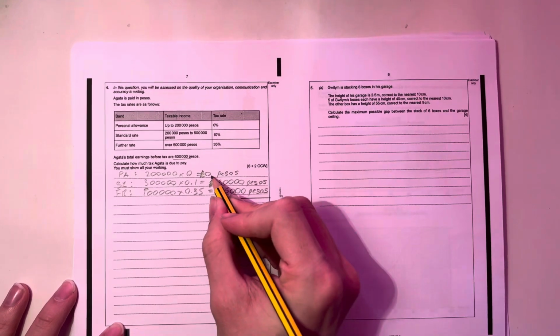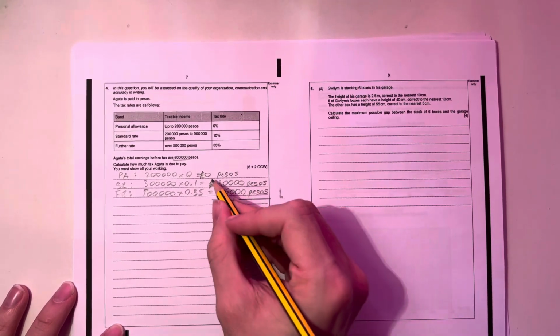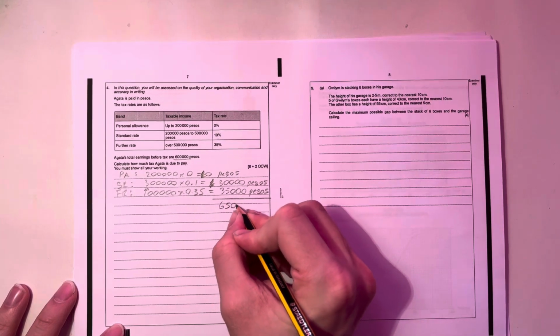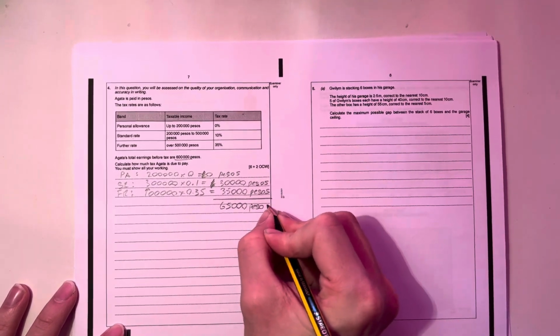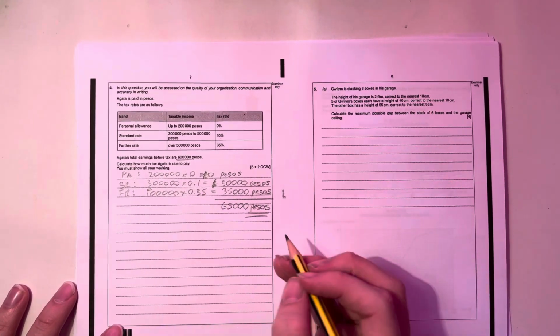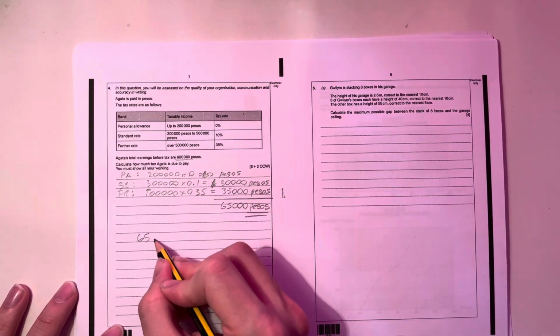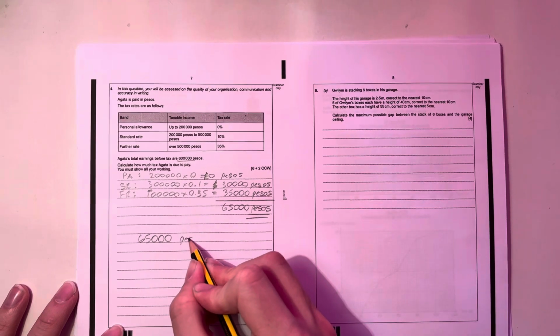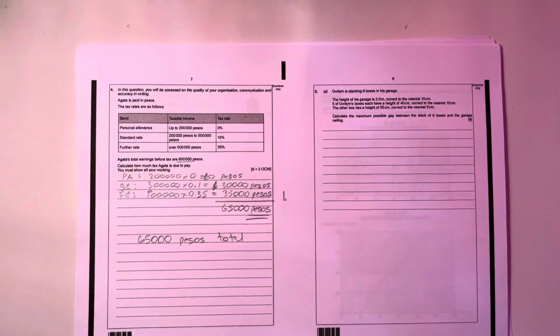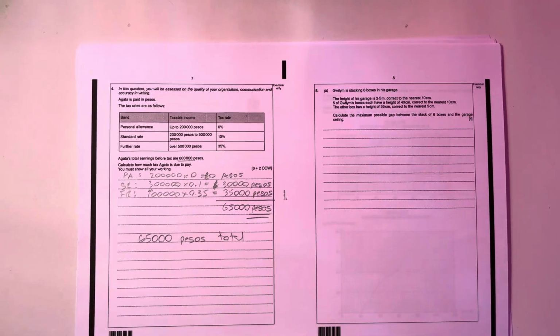So in total, the total amount of tax paid is 0 plus 30,000 plus 35,000, so it is 65,000 pesos total. So how much tax are they due to pay? 65,000 pesos total. And that's deceptive because that's not actually that much work for 8 marks, I think.